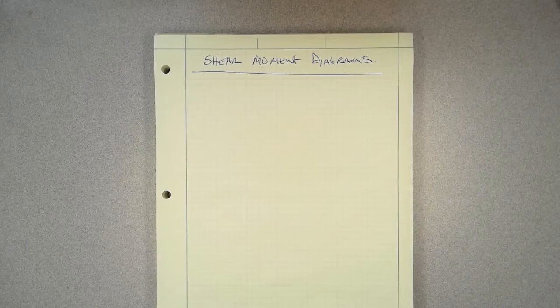In this video, we're going to talk about shear moment diagrams. Shear moment diagrams are a very important skill that you're going to need to know in statics here. This is fundamental. We're going to introduce it in statics. You are then going to continue using this when you get to mechanics of materials, or deformable body mechanics, and you're going to really need to know this.